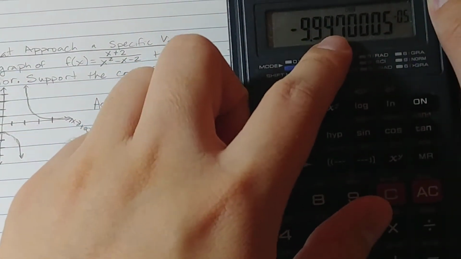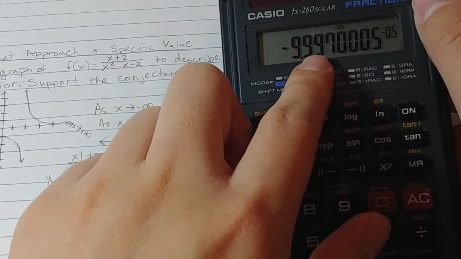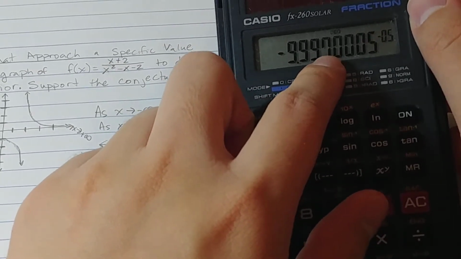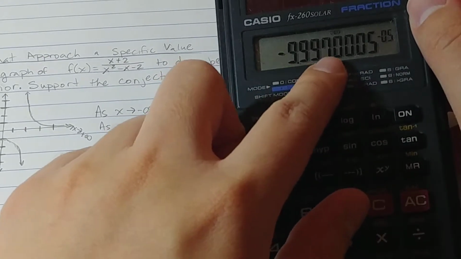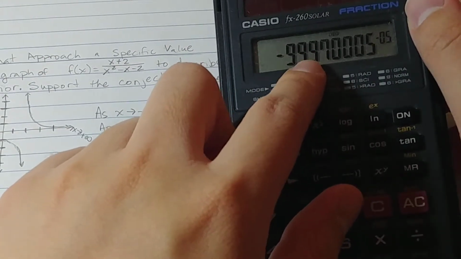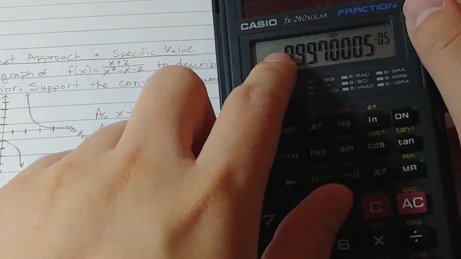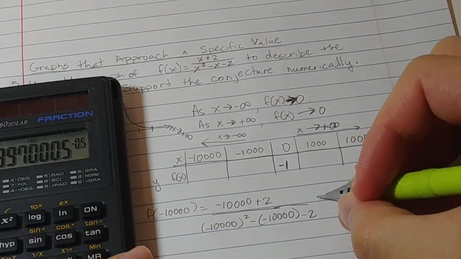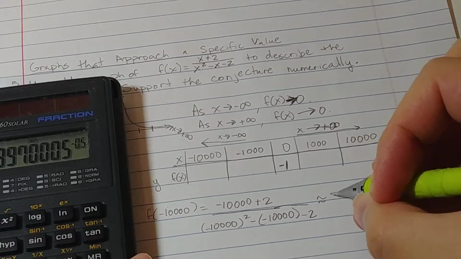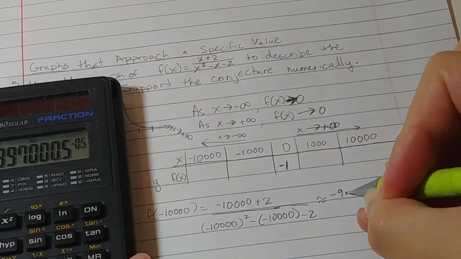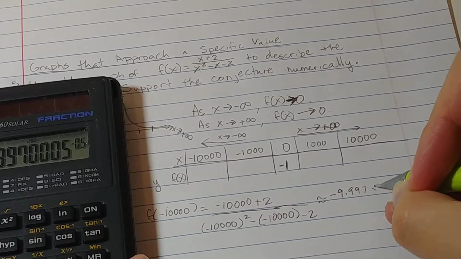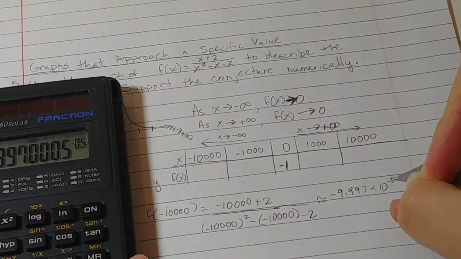Okay, so we usually round to the nearest hundredth. Because that's a 9 and this is a 7 after it, which is larger than 5, we have to round up. So this becomes a 10, that becomes a 10, that becomes a 10. So this is actually 0.9997 times 10 to the negative 5.